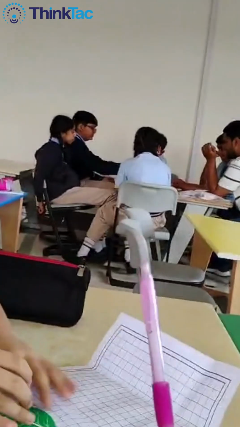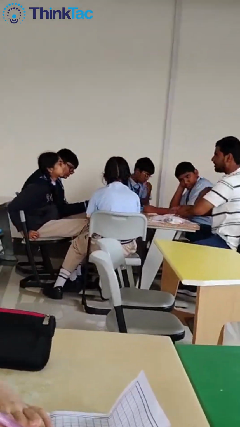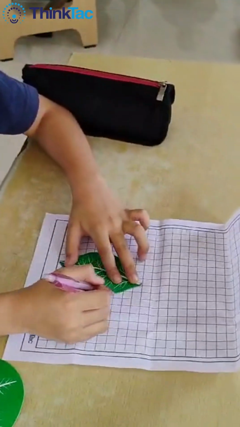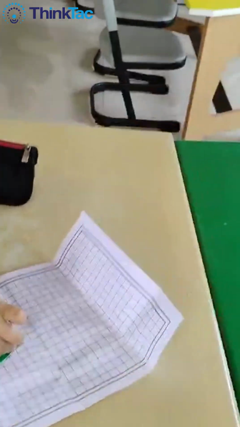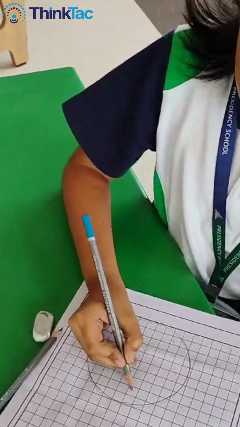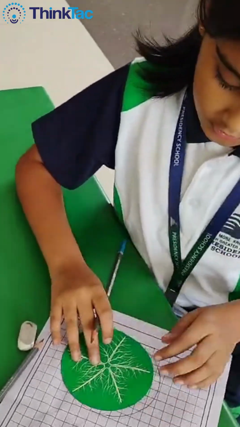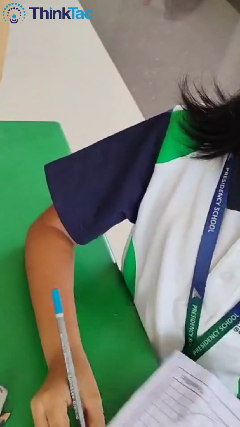What else do you need? We need a pencil to measure it. We should first keep the normal leaf and trace it with the pencil. Now, what else should you do? Next we should number the boxes. We should circle it and number them and keep it ready.